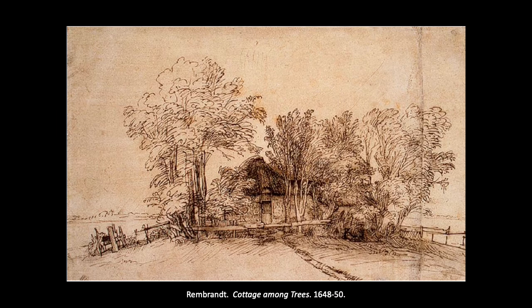Here is a pen and ink drawing by the artist Rembrandt from 1648 to 50. This is Cottage Among the Trees. Rembrandt made thousands of drawings in his lifetime. He was quite a prolific draftsman. Many of these served as preliminary drawings, but many more of them were simply for the pleasure of drawing itself. So you can see here he's creating varied levels of detail by changing up perhaps how he was holding the pen or the pressure he's applying to the paper.